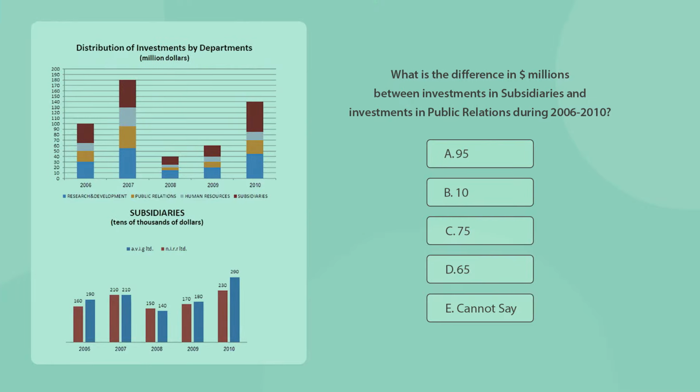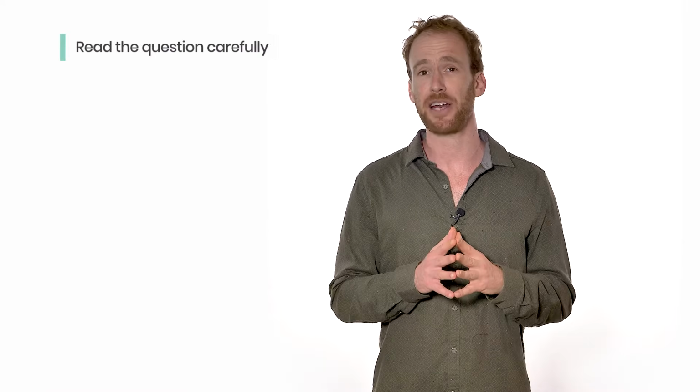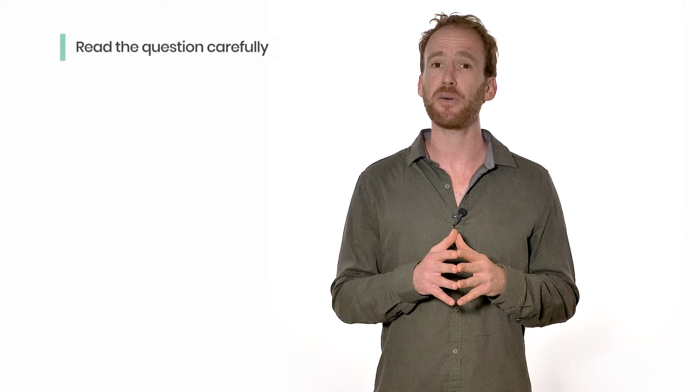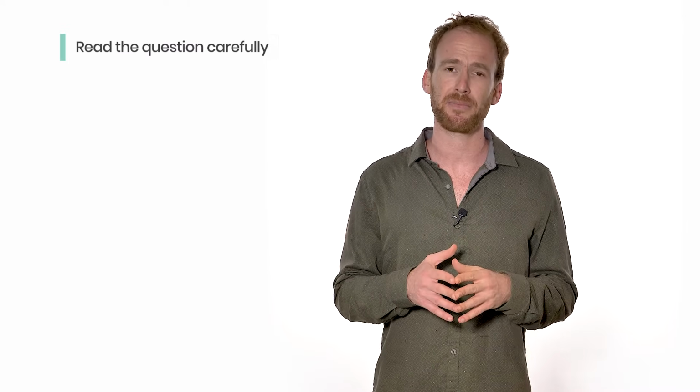The numerical reasoning questions in the test present you with data in tables or graphs, which you need to analyze to reach the correct answer. Let's have a look at a question. When approaching a question like this, there are several steps that can help you work effectively. First, read the question carefully. This will help you focus your analysis and avoid wasting time looking at the wrong information.